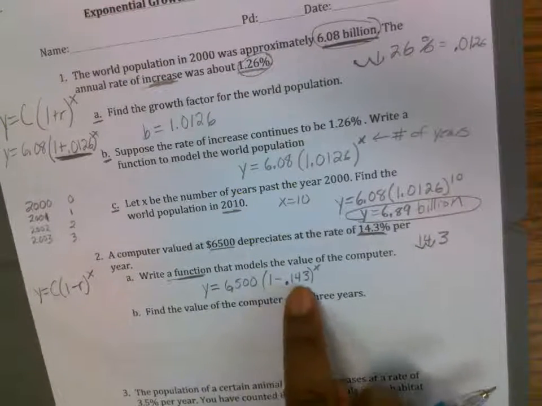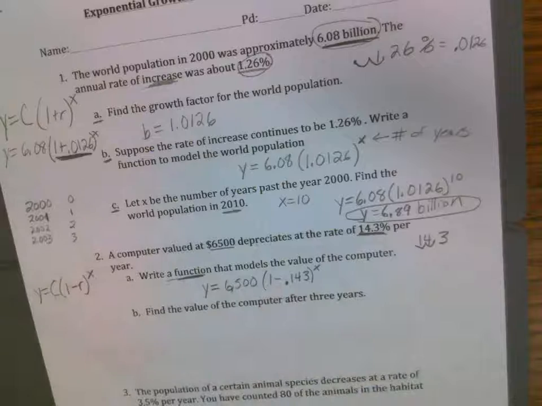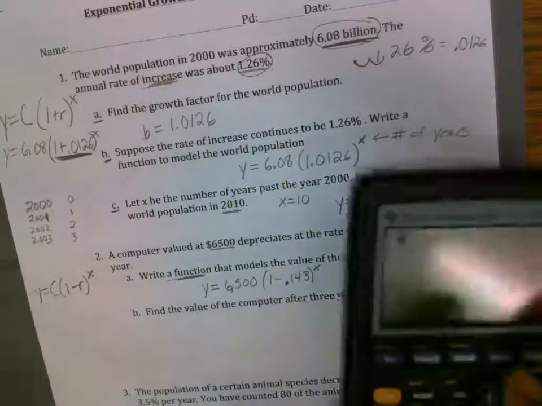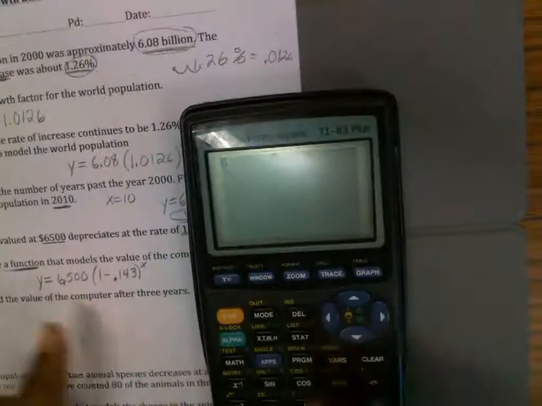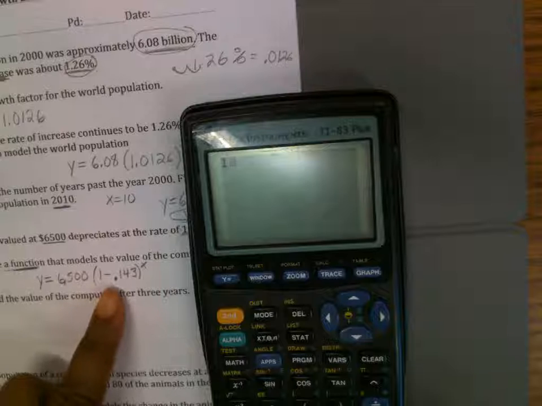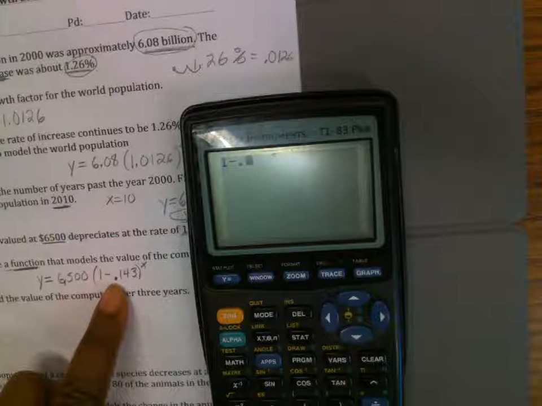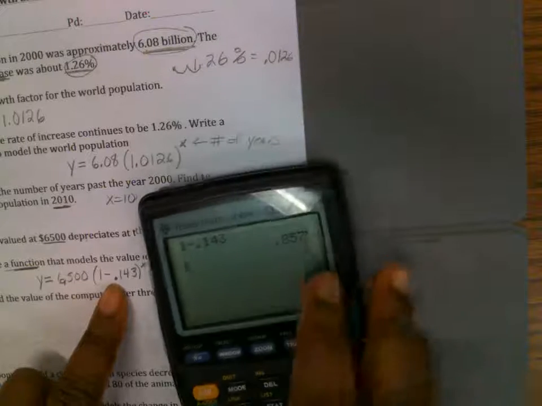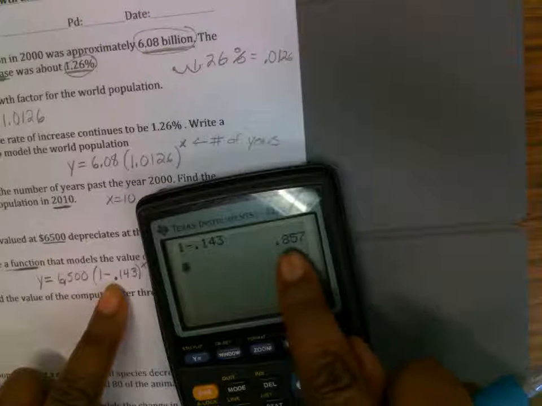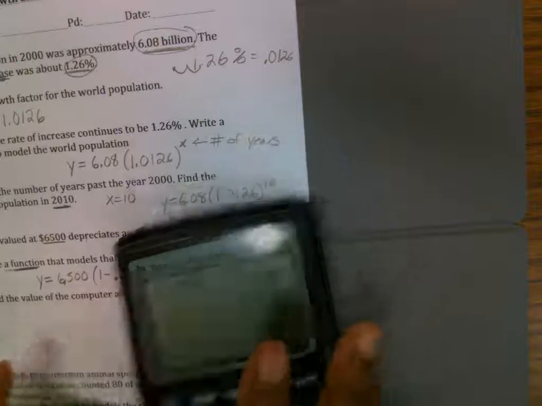All right. Let's go ahead and subtract to see what this amount is. So we have here 1 minus 0.143. And that's going to give us 0.857.